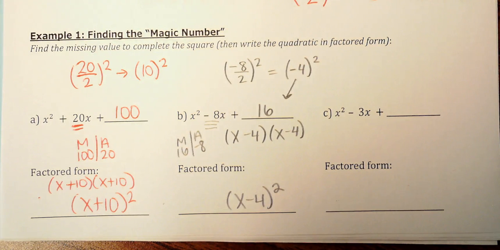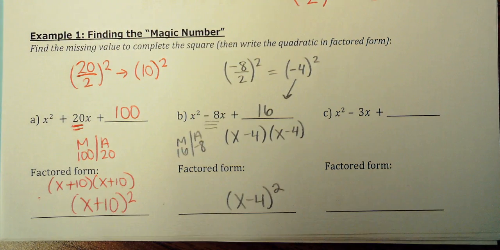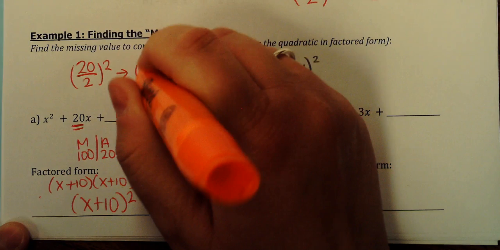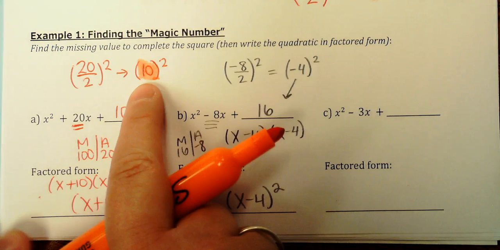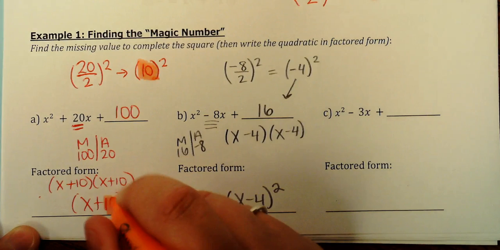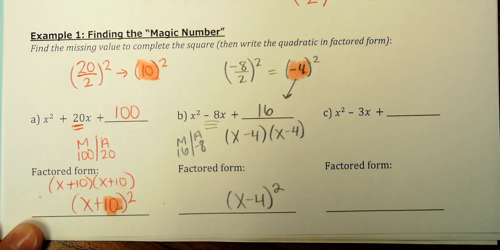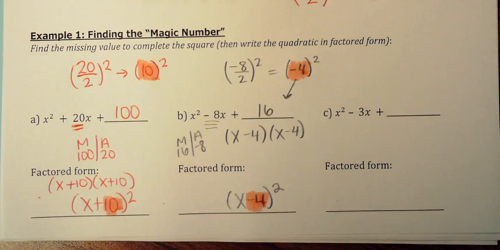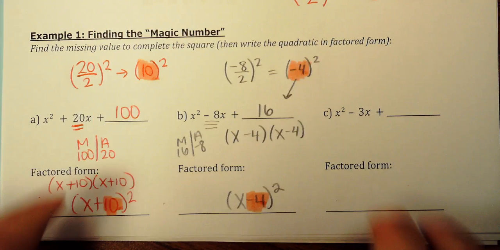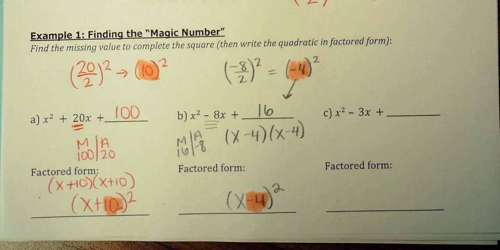Now, what I want to go back and point out to you just really quickly, whatever you get for your factored form is related to what you do in that process for finding that number. So if you guys look back here, I ended up squaring 10, and that ended up being my factor. Here, I ended up squaring negative 4, and that ended up being the number in my factor. So whatever you square, after you simplify that, you take your b value divided by 2, whatever that is before you square it, that will always be the factor.